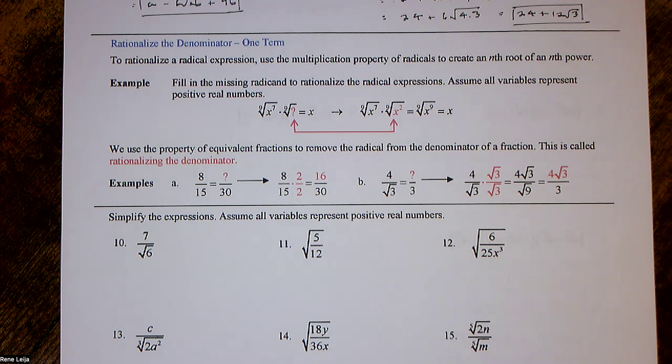Okay, so if it's a square root, then you would multiply it by itself. If it's a cube root, then you would have to have 3 sets multiplied together. And if it's a 4th root, you would need to have 4 sets. If it's a 5th root, you would need to have 5 sets, and so on and so on. But that can get a little tricky.